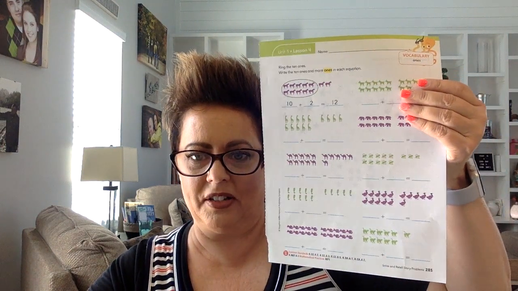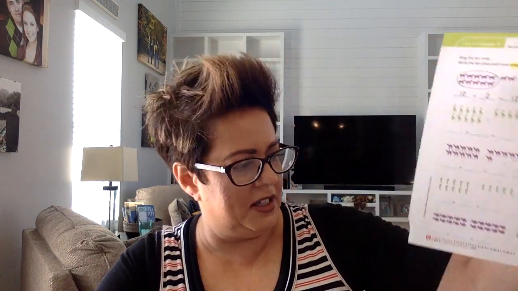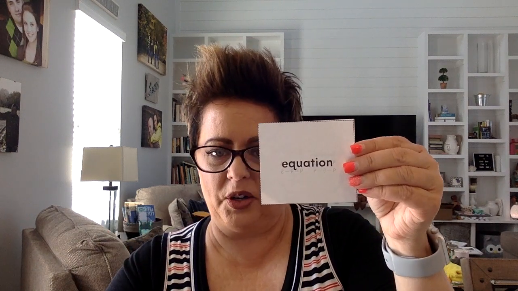So you need your math page that looks like this. You need just a pencil today, but you also need, this is page 285. You also need 2 of your flashcards. So the first one we're going to look at says equation.